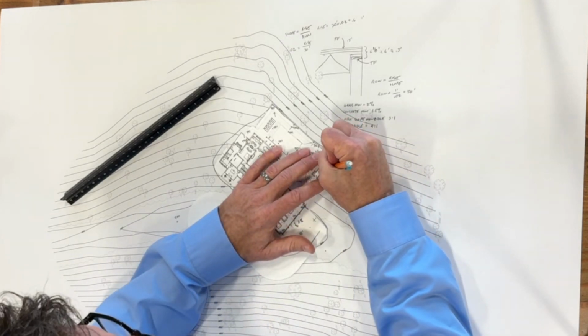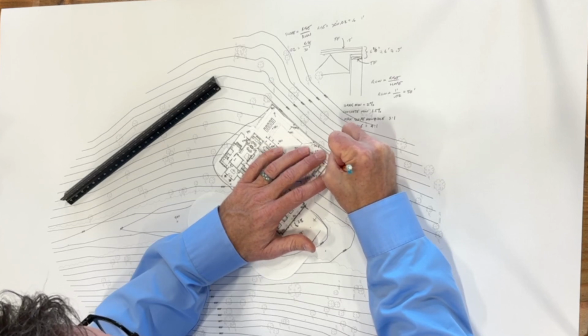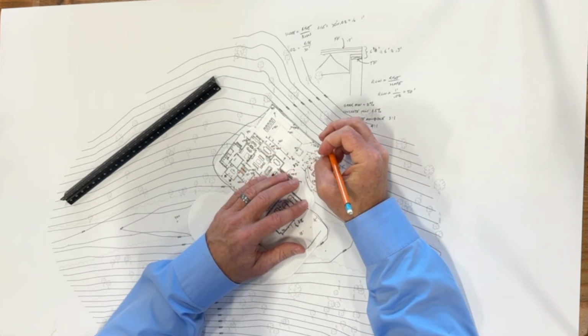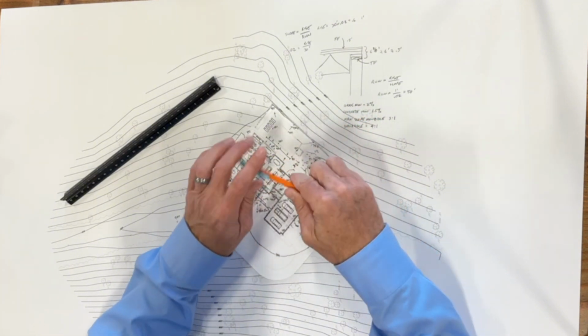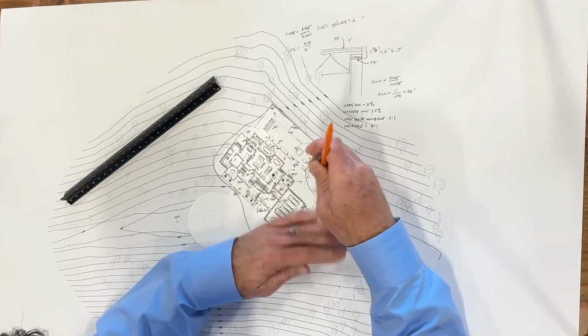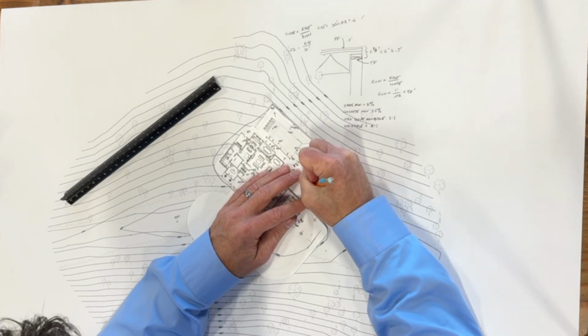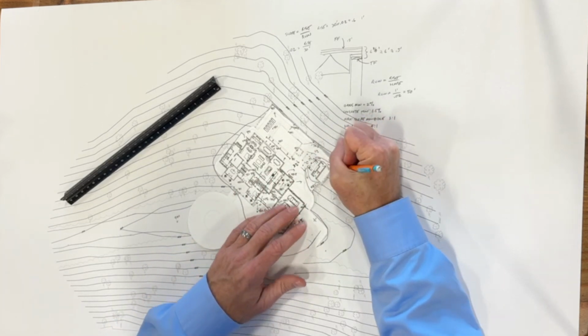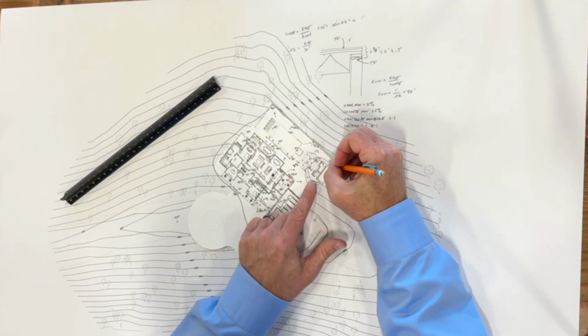So this spot right there is going to be a 939.5. And let's see, I guess, oh, you know what? I just moved it over. I'm going to pull that here, and that'll be a 939.5 right there. So now that's the two low spots. So everything over on this side will drain here.